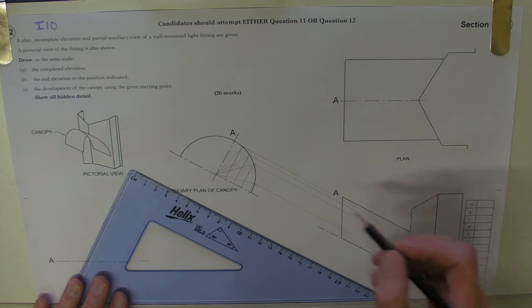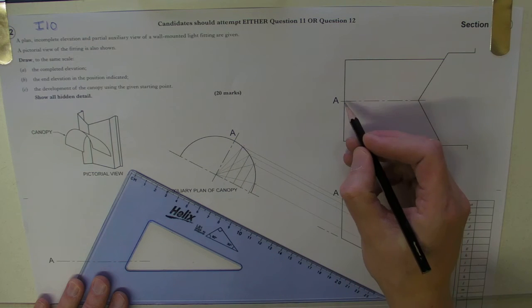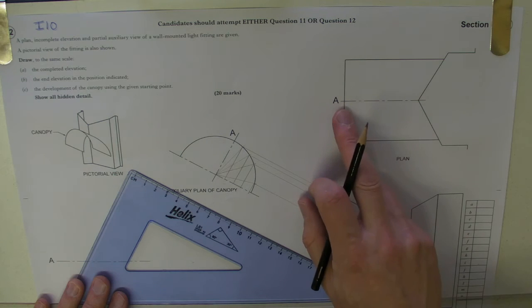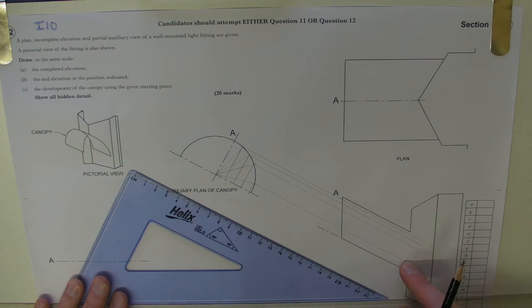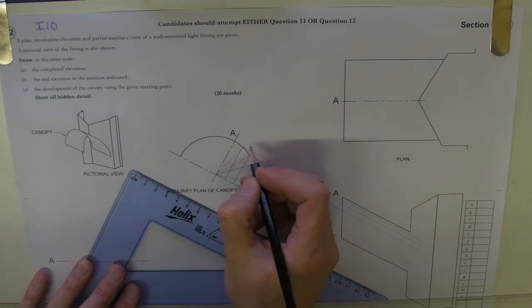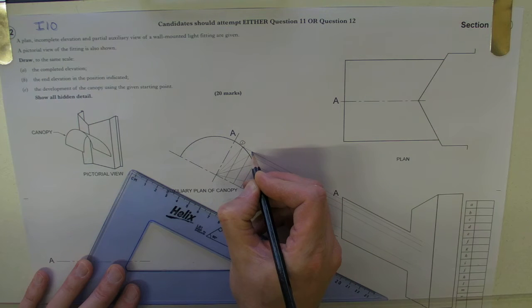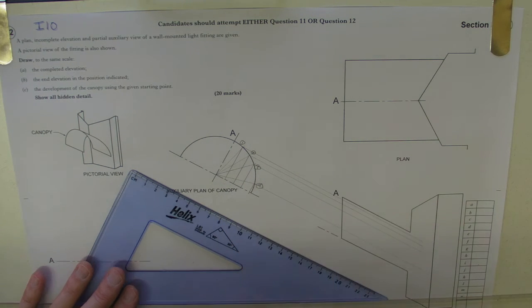So next thing we're going to do is take these sizes here from A and project them onto this plan here, and then where they meet here, the slope, we're going to project them down. So I'm going to label these up, 1, 2, 3 and 4. Okay, those 4 points there.